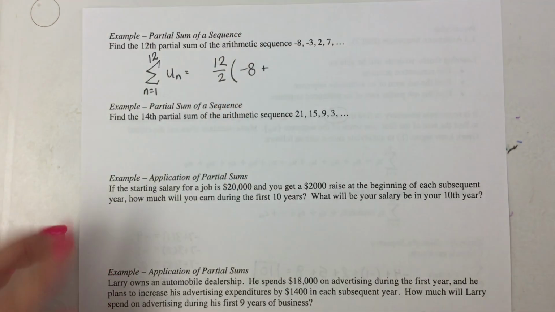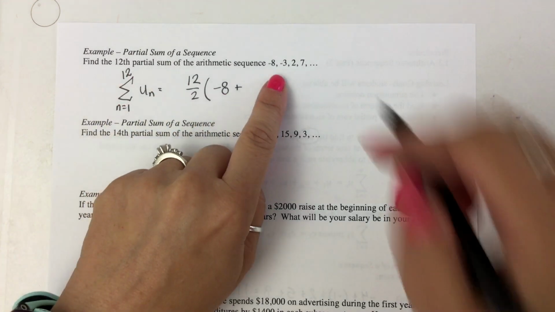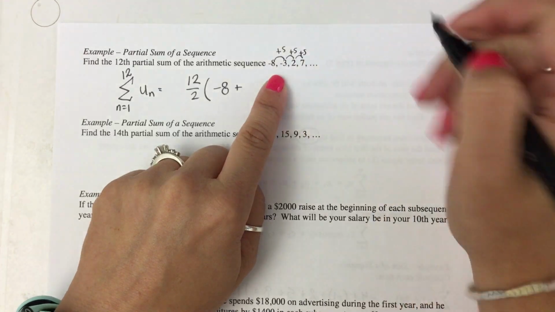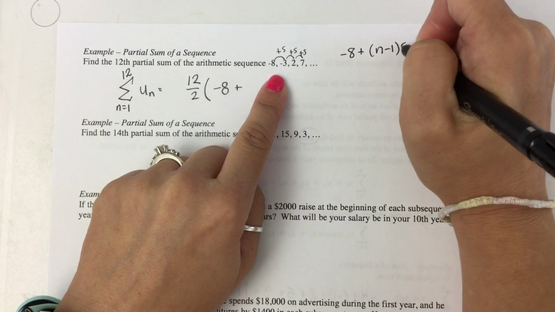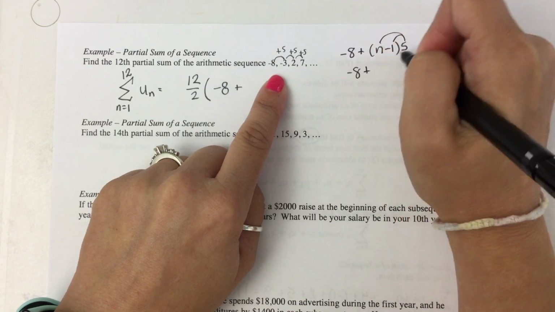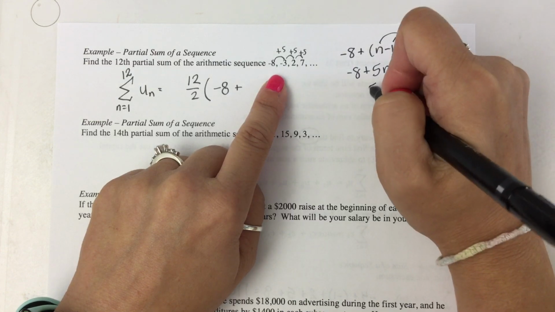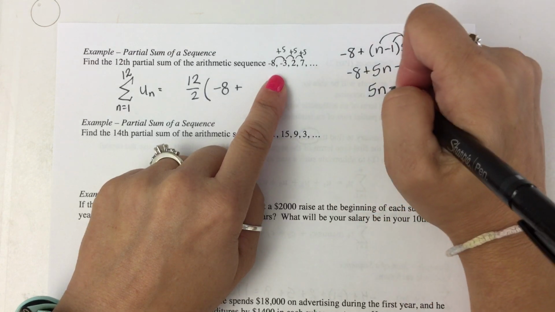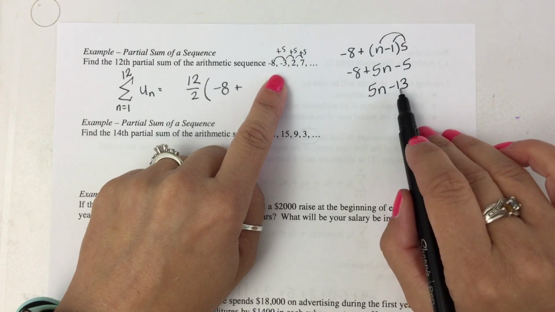It's negative 8 plus, we got to be able to figure out the 12th term. Well, yesterday we figured out how to make that equation. So to go from one term to the next, I'm adding 5, I'm adding 5, I'm adding 5. So I can take the first term, negative 8, plus n minus 1 times the common difference. Distribute the 5, so negative 8 plus 5 times n is 5n, minus 5 times 1 is 5. So my formula is 5n, negative 8 minus 5 more is a negative 13.